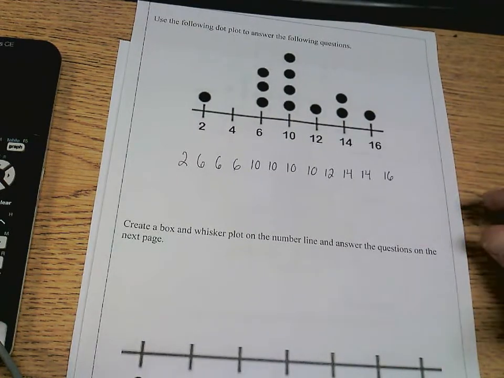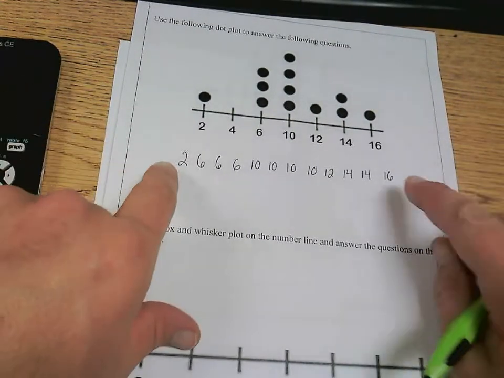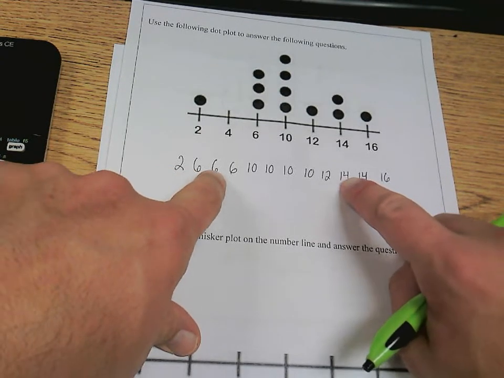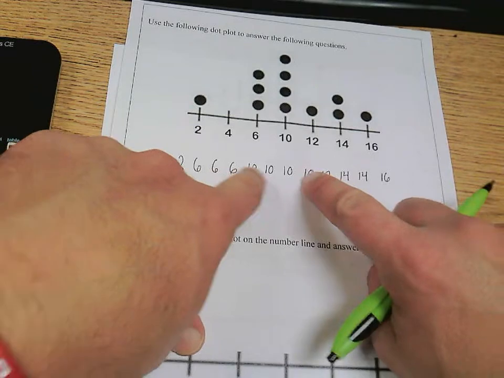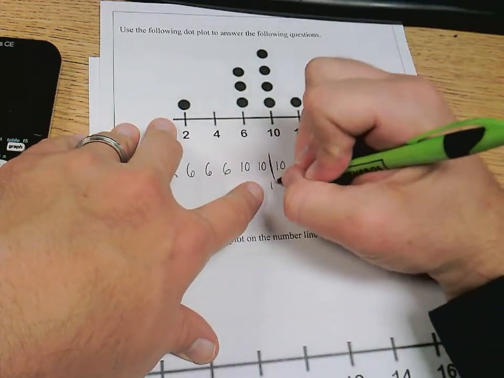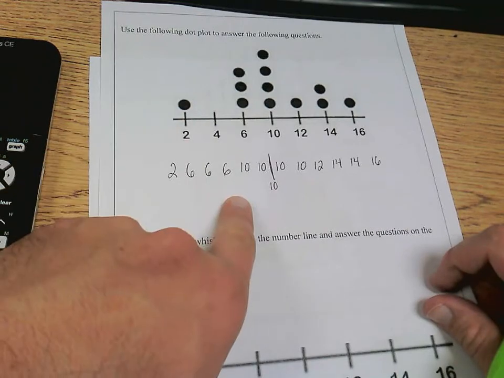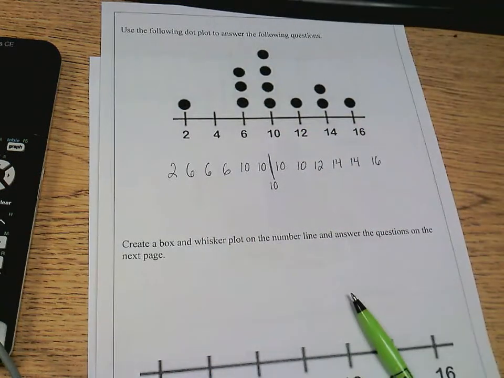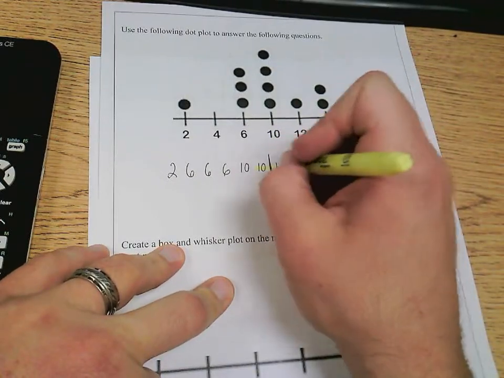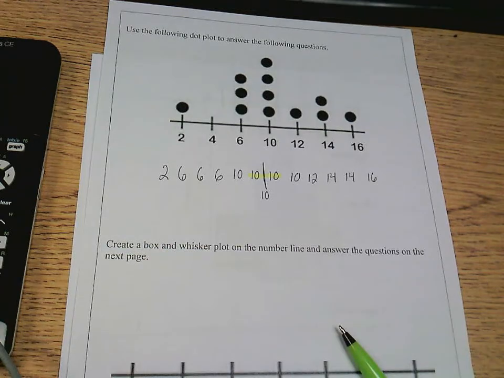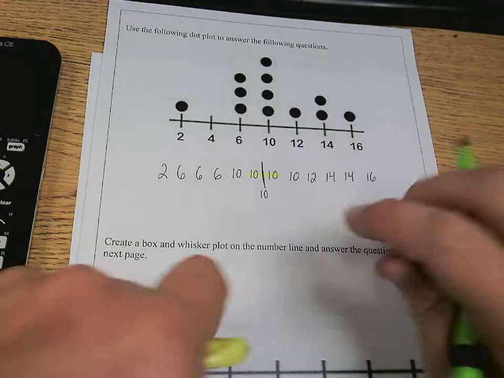Now I'm going to start dividing this up. Starting here, let's find our median. Oh, we have a shared median, so it's going to be right here, because it was a shared median between 10 and 10, so we had to take an average on that one.